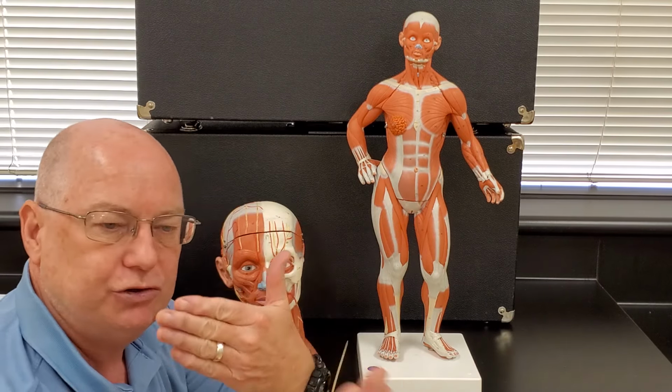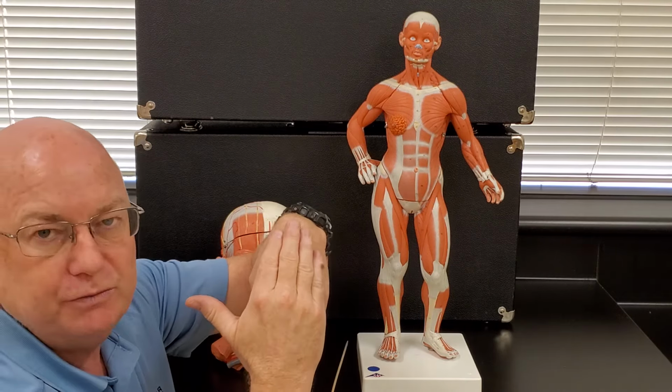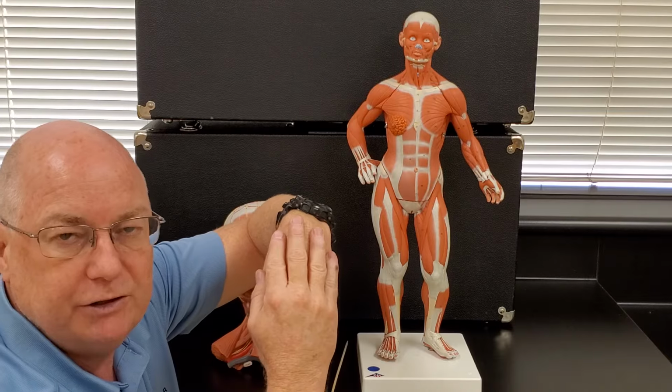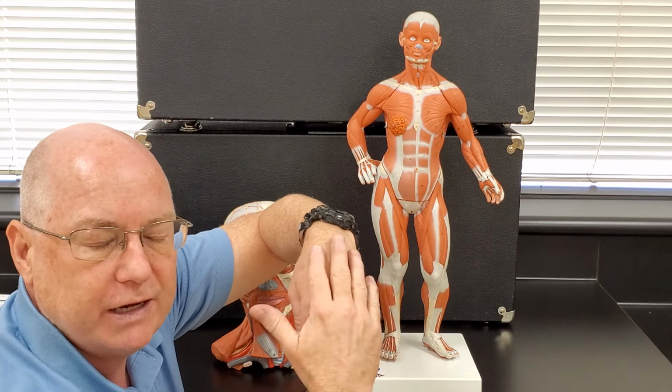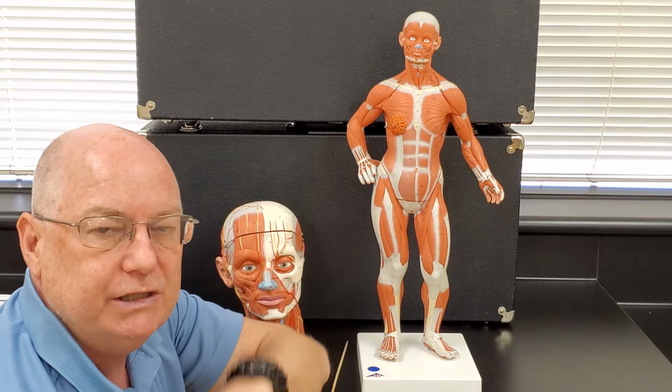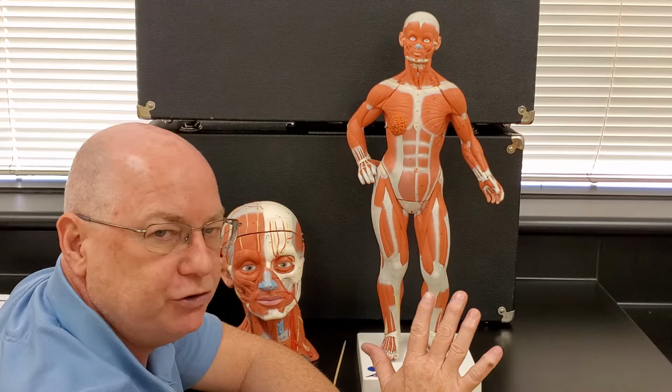Now, some of the muscles are layered one on top of the other. And if we look at the superficial muscle, we could not see the deeper muscle underneath it. So we'll cut and reflect. They use the term reflect, or peel the muscle away, so we see the deeper muscle. On the smaller mannequins, we only have the superficial muscles.